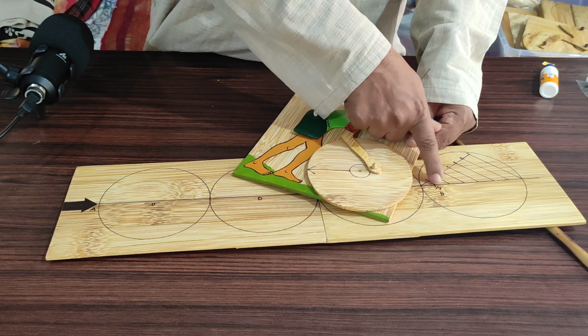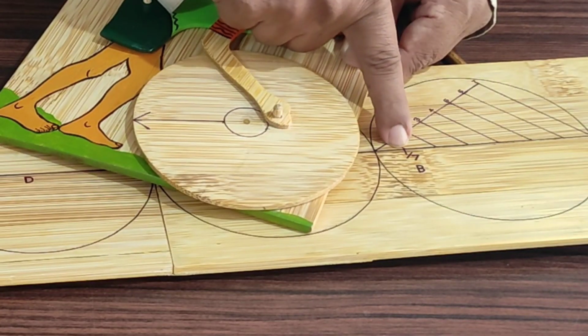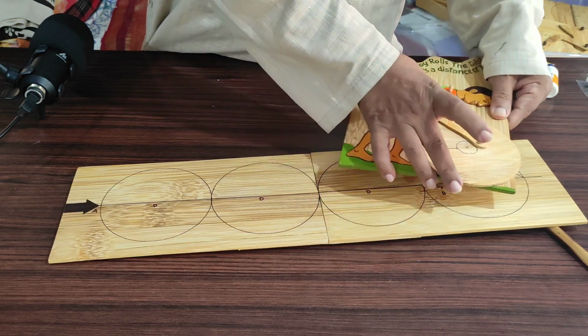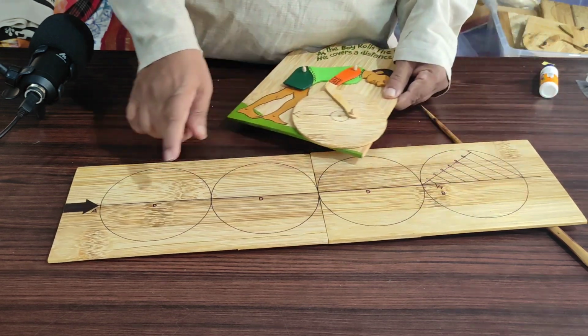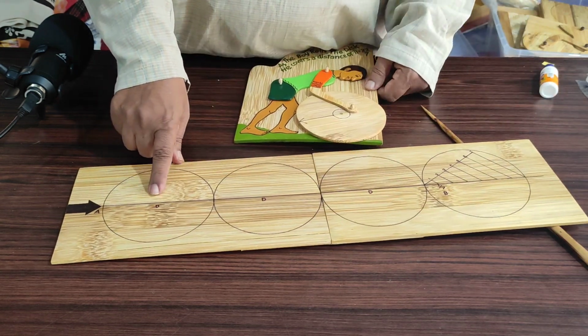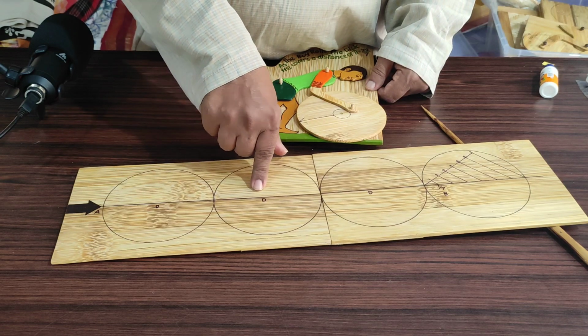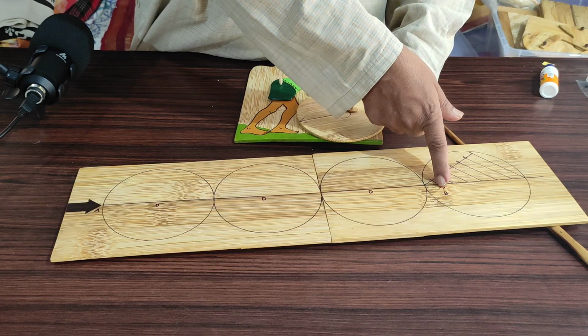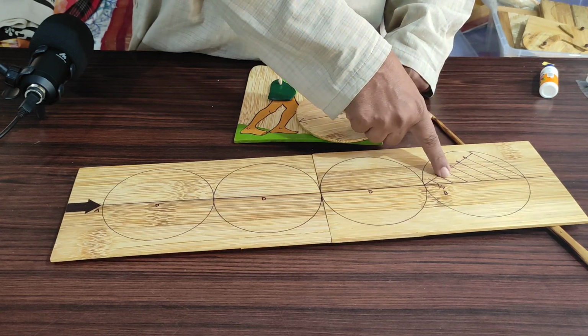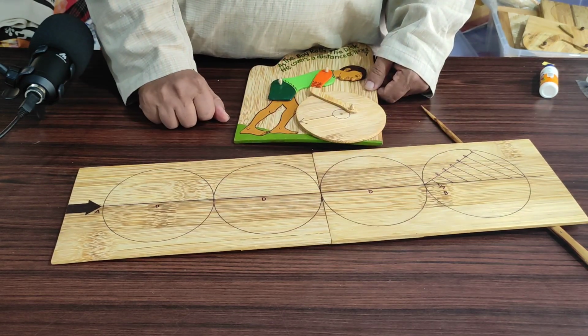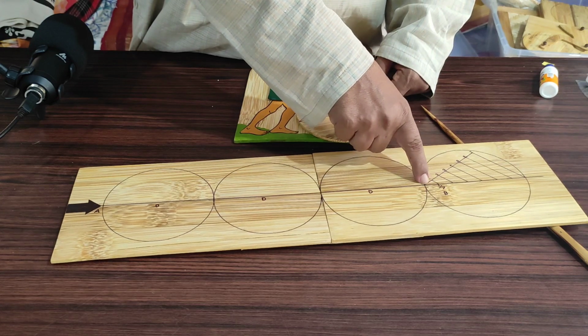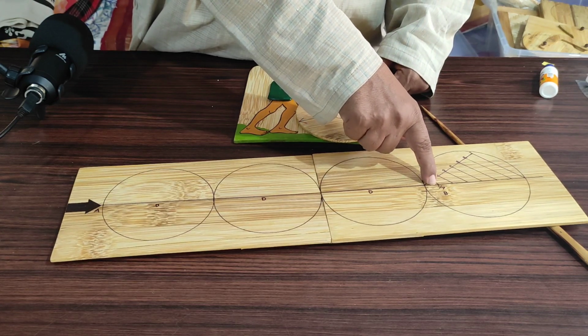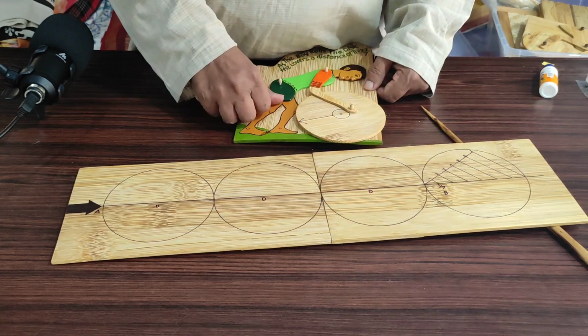This is not a full circle, but only a portion of it. So this is another diameter. So now we have 1 diameter, 2 diameters, 3 diameters, plus only this portion of the diameter. There is a theorem on how to measure this portion in terms of the diameter.